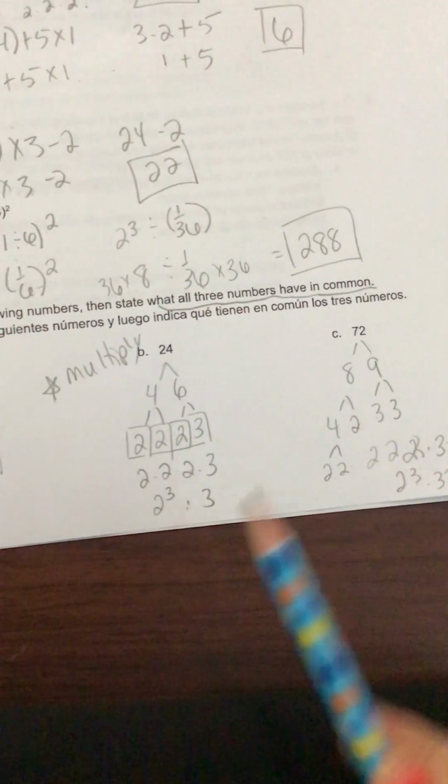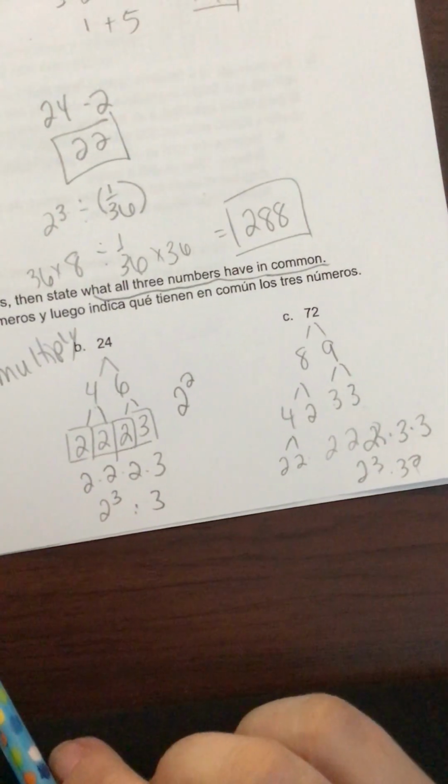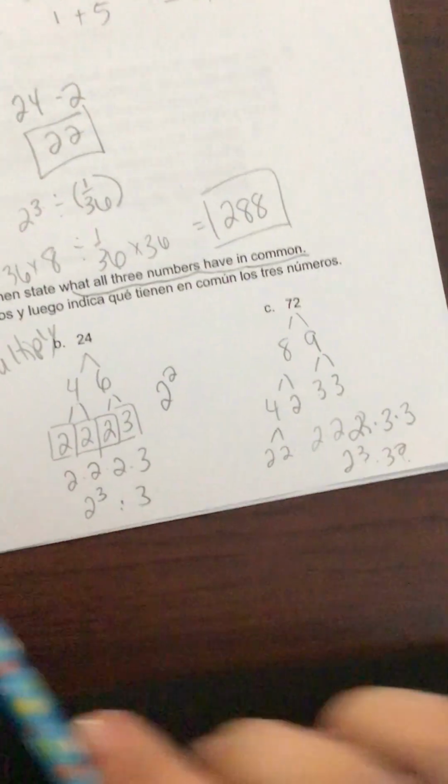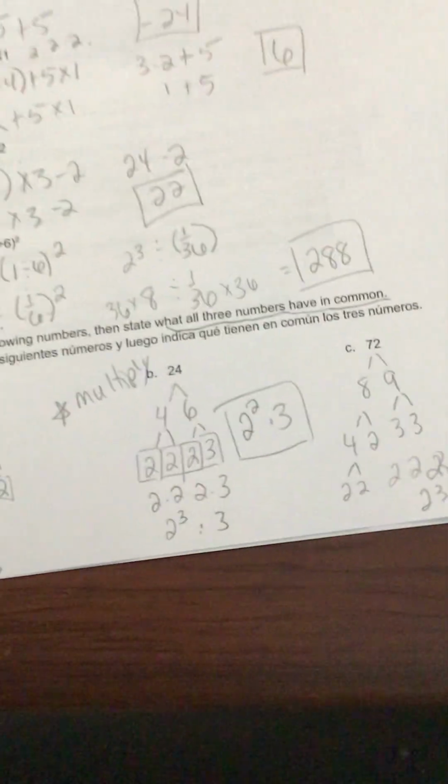Here I have 2 2's, I have 3 2's, and I have 3 2's. Well, the most they have in common is 2, so it's going to be 2 squared. Now I'm going to look at those 3's. Here I have 1, 1, and 2. Well, the highest they have in common is 1. So that is the answer.